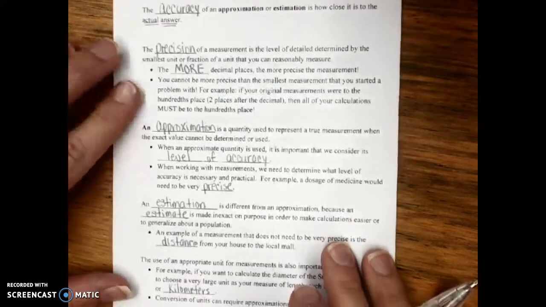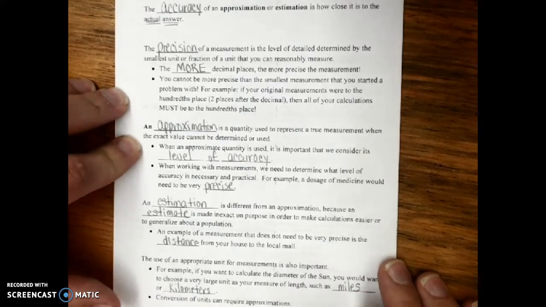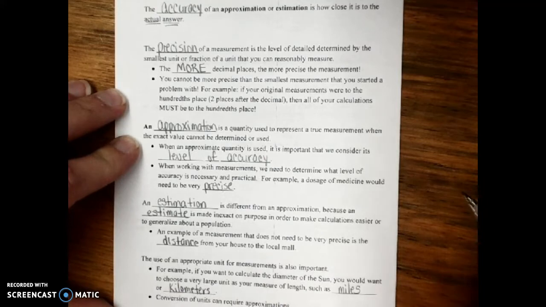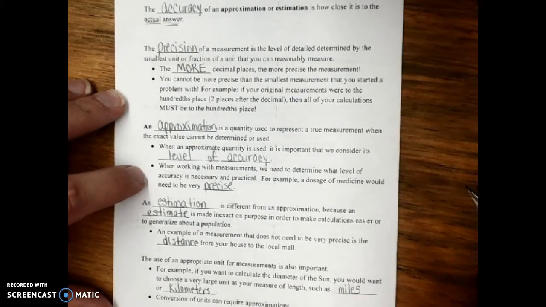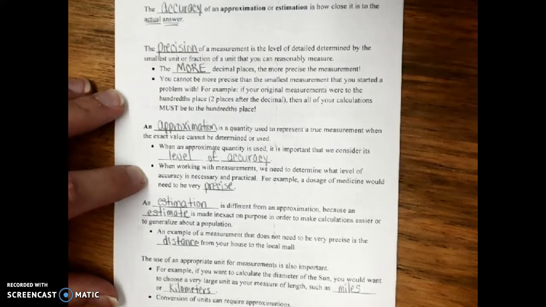An approximation is a quantity used to represent a true measurement when the exact value cannot be determined or used. When an approximate quantity is used, it is important that we consider its level of accuracy, which is how close it is to the actual answer. When working with measurements, we need to determine the level of accuracy that is necessary and practical. For example, a dosage of medicine would need to be very precise. Too much can cause problems, and too little won't address the problem that you're taking the medicine for.